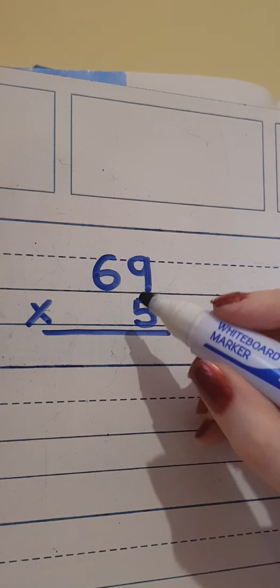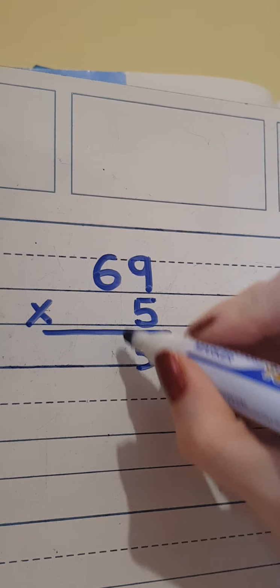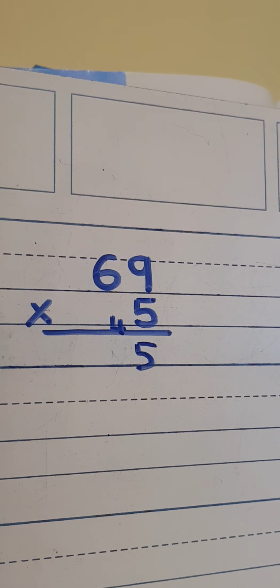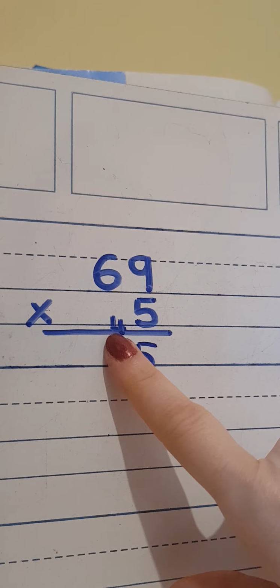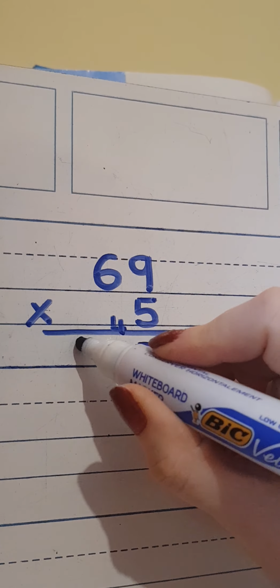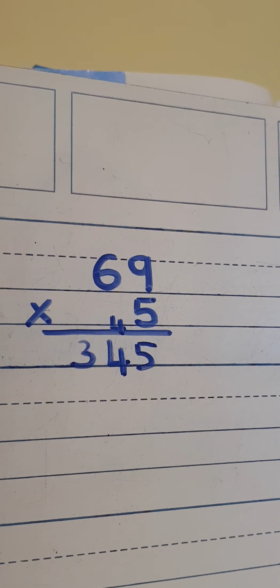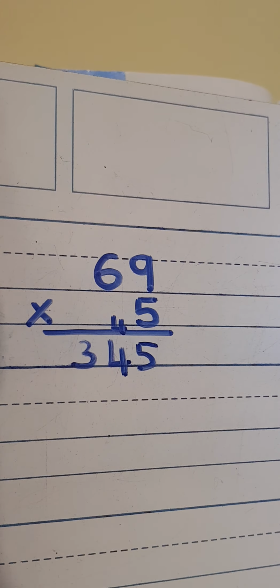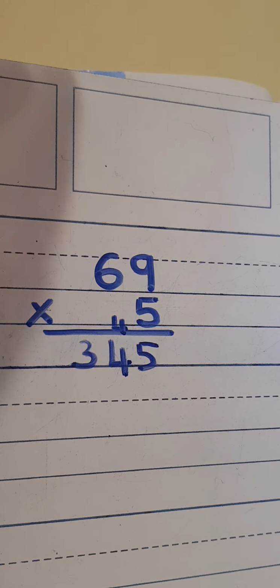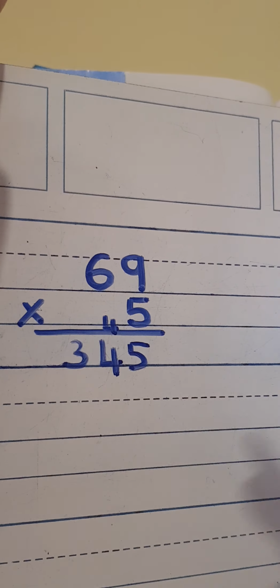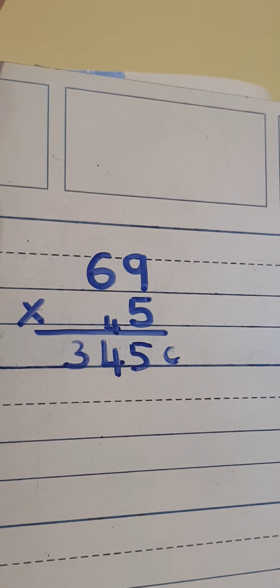So I put down my 5 and I carry my 4, and then 5 sixes, 5, 10, 15, 20, 25, 30. 30 plus 4 gives me 34. And now, this is the only part of the sum that's going to be different. I have 345 cent, which I can write as 345 cent, but that's kind of a strange way to do it.